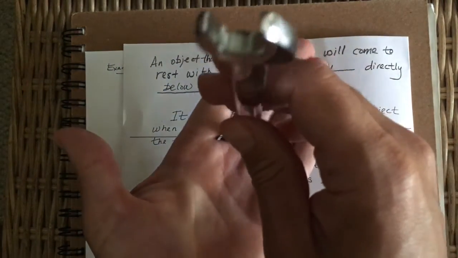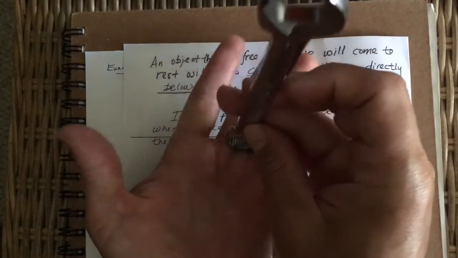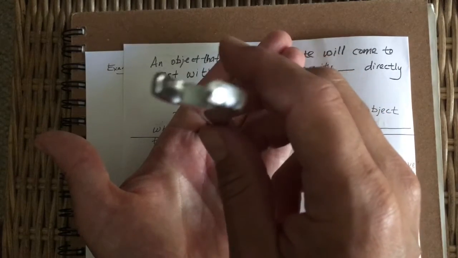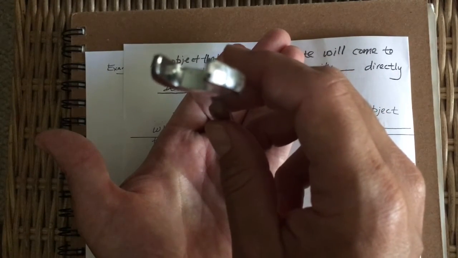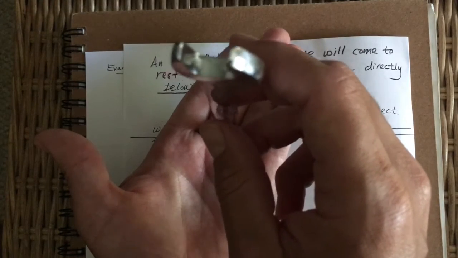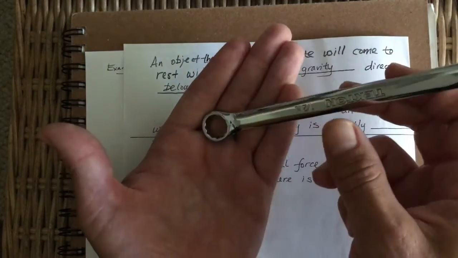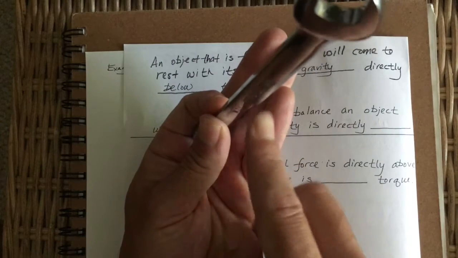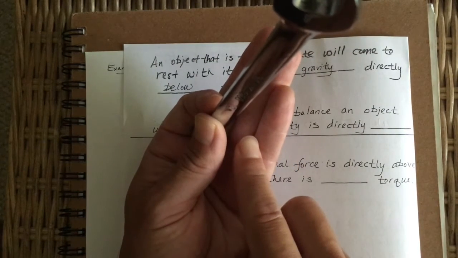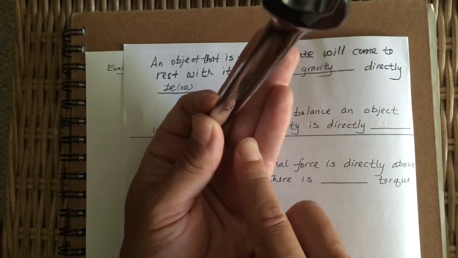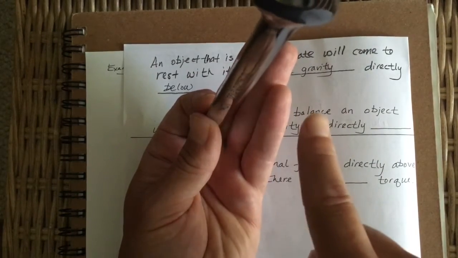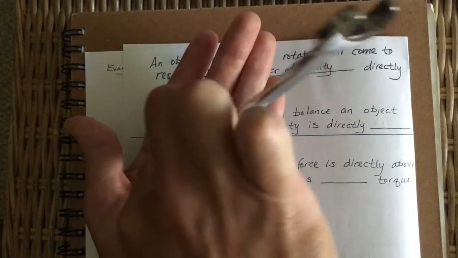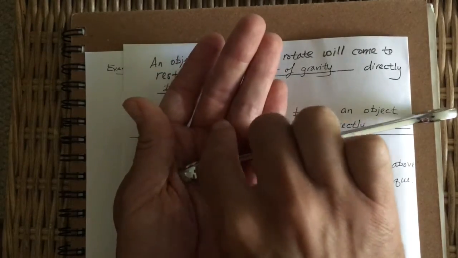The same thing is true if I try to hold the wrench with its center of gravity directly above the pivot, which is now at my palm, right? If I can keep the center of gravity directly above the pivot, the wrench will stay in my hand, it will not fall. But as soon as the center of gravity is offset slightly, then the force of gravity points straight down, and a piece of that force is going to point perpendicular to the wrench and cause a torque, and the wrench torques and turns and falls and accelerates this way.